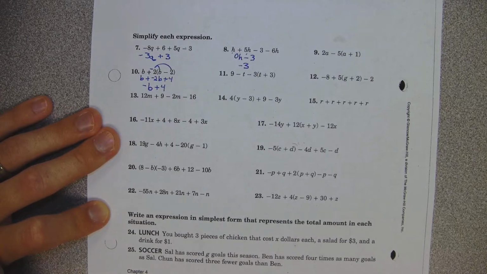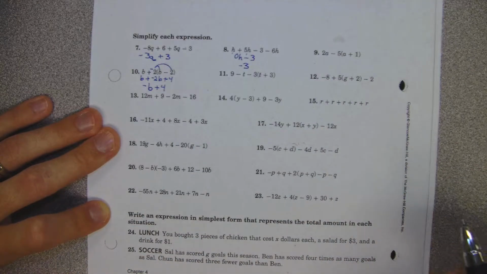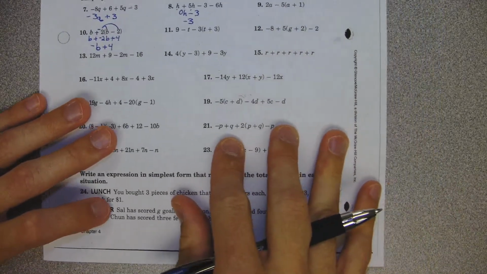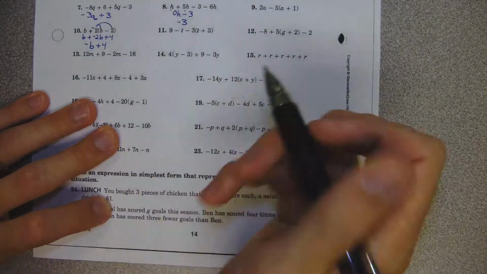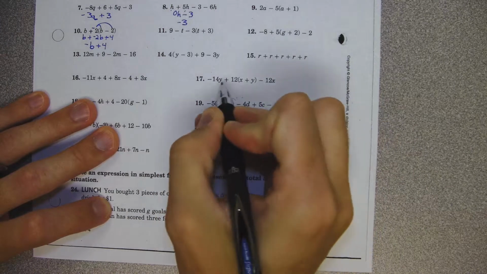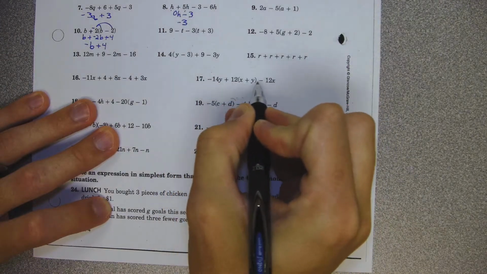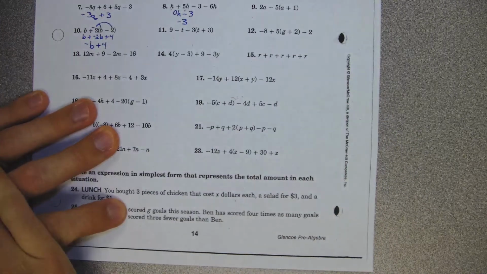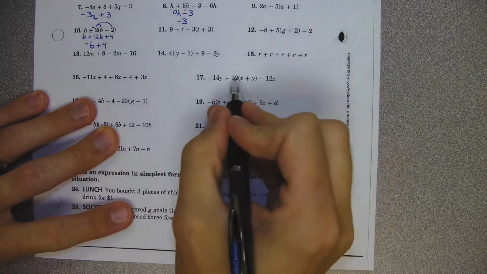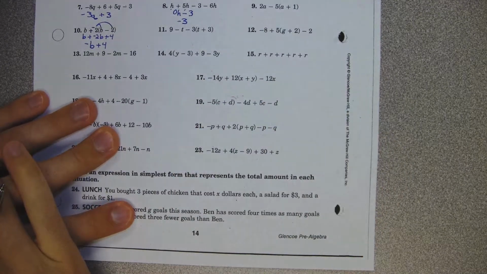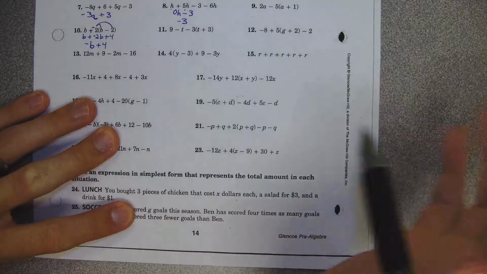Let's try a couple more. Oh, where's a fun one? Oh, let's go down here to 17. Let's try something that's really a challenge. So notice 17, we've got a lot going on here. We've got x's, we've got y's, we've got distribution that needs to be done, so let's get to it. First thing we want to do is get rid of these grouping symbols. Again, we're still going to follow order of operations, now and forevermore, amen.